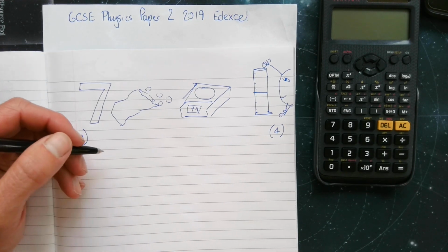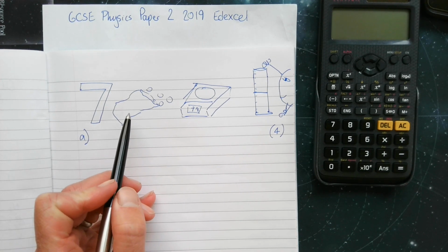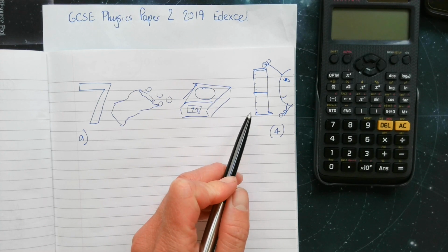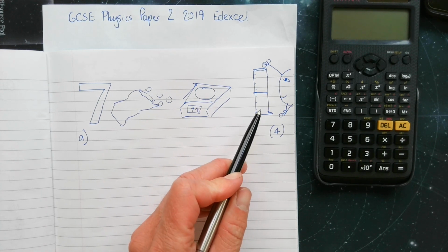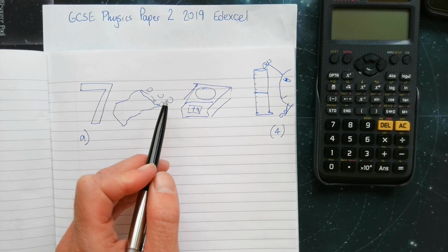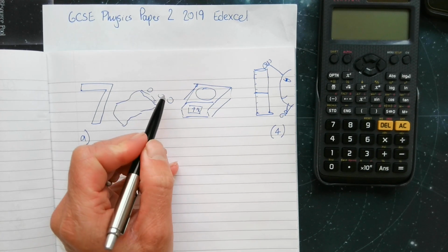Question 7, let's do this. We have some apparatus. We've got a bag of marbles, a weighing balance, and a measuring cylinder with water in it. What we have to do is measure the density of glass. The marbles are made of glass. How could we, as accurately as possible, find the density of the glass?